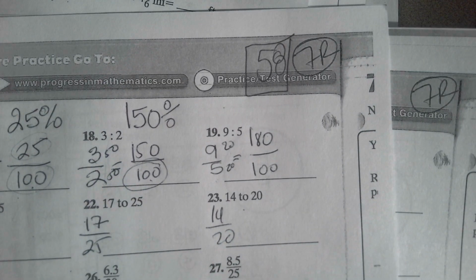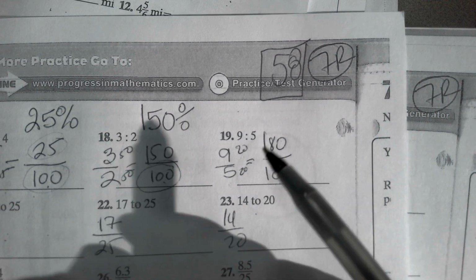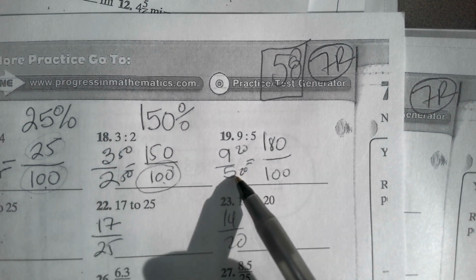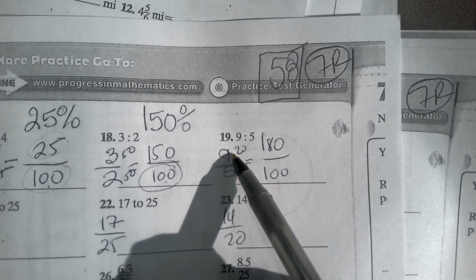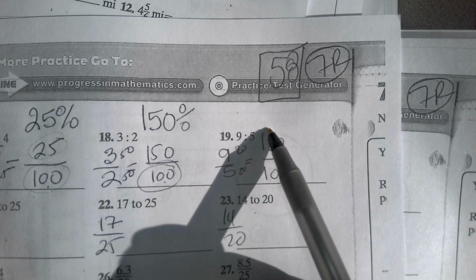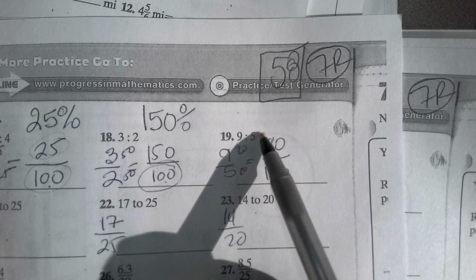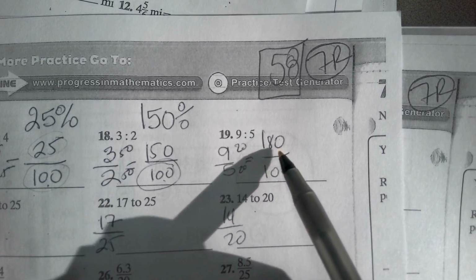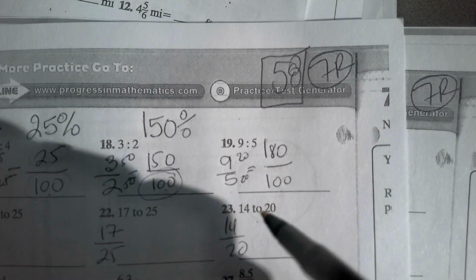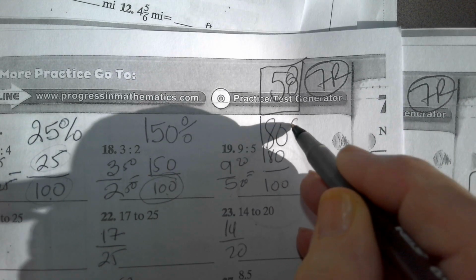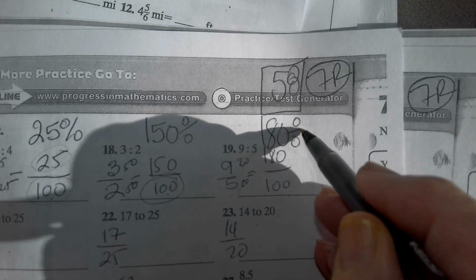Then, this could be an example of my salary went from $5 to $9. Who knows what percent increase that is? 180. It's 180. That's my percent sign. 180, the 2 zeros and the slash.